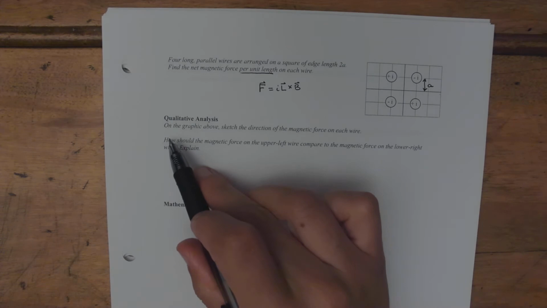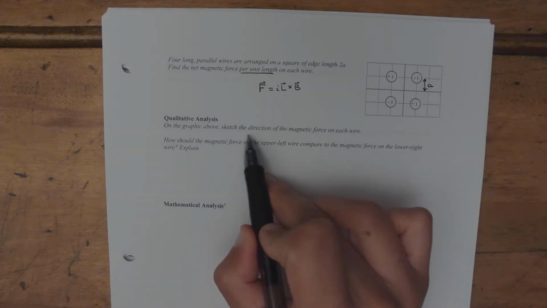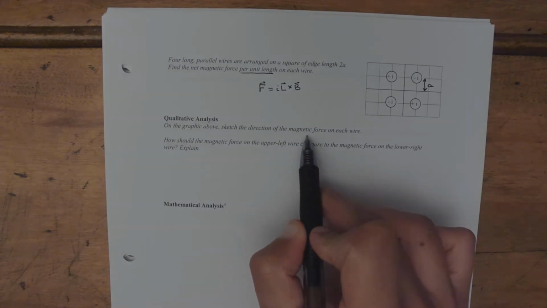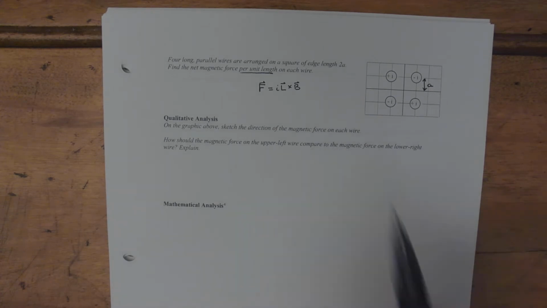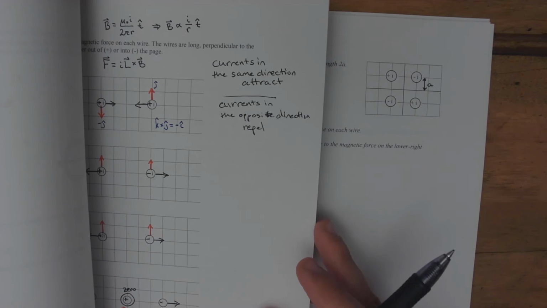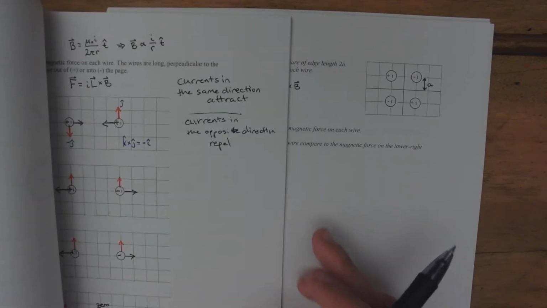So, on the graphic above, we're going to sketch the direction of the magnetic force on each wire. If we go back to what we had in the previous example problem, we said currents in the same direction attract, currents in the opposite direction repel.